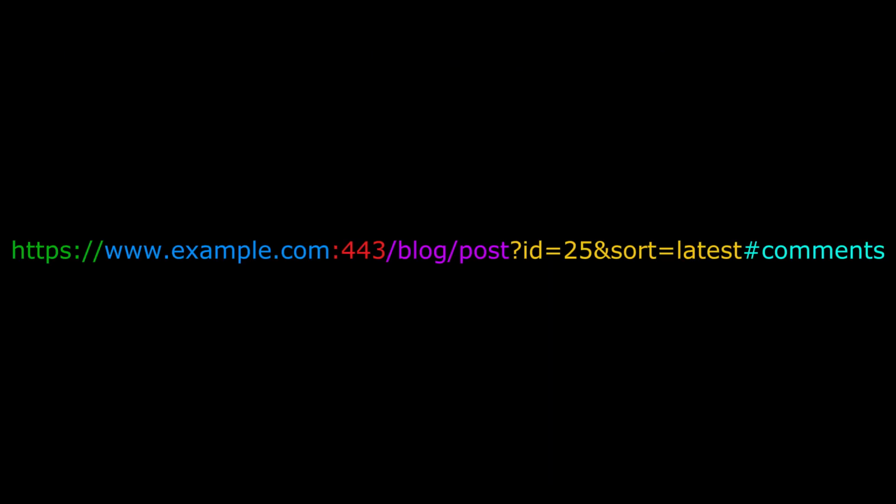Now, let's quickly put everything together with a simple example. HTTPS is the protocol. It tells the browser to communicate securely. www.example.com is the domain name, the address where the website lives. :443 is the port number, the door used for secure communication. /blog/post is the path, the specific page or resource you want.